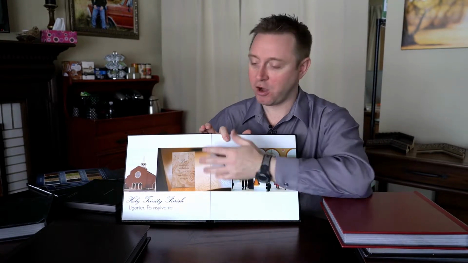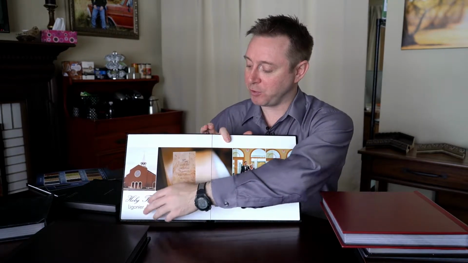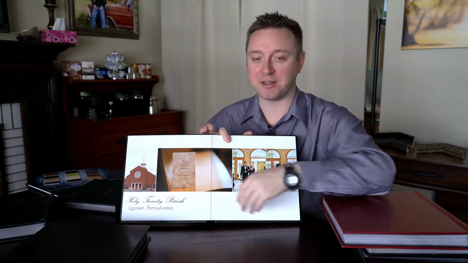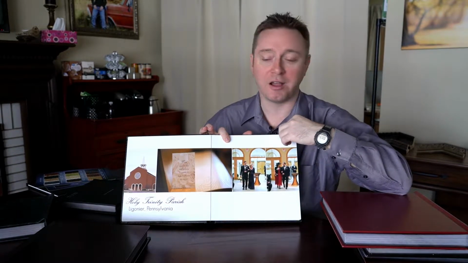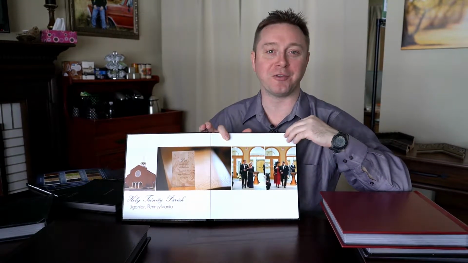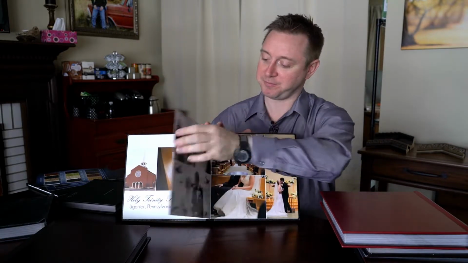We have a spread here that just sets up where the ceremony took place. So all you really have to do here is pick a couple of early photos from the ceremony. You'll write the name of the church, the town, and the state on the form because we like to indicate, as a reminder as this album gets passed down through future generations, a little bit of information about exactly where the ceremony was taking place.